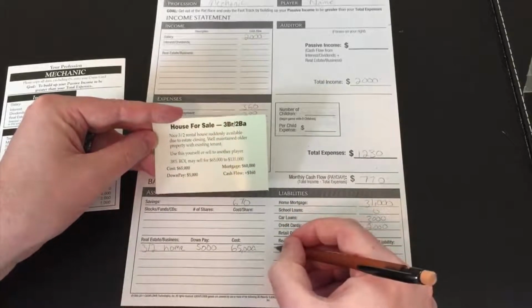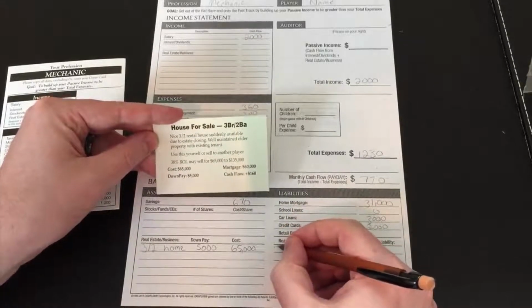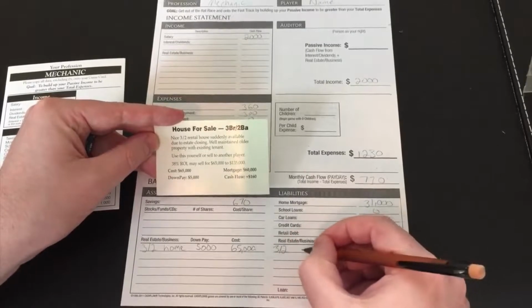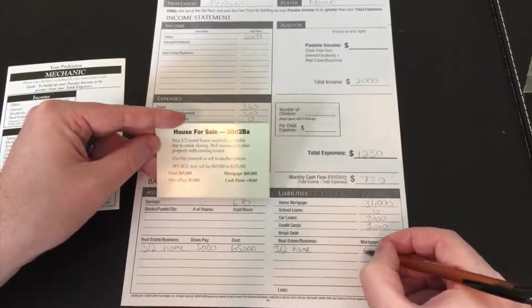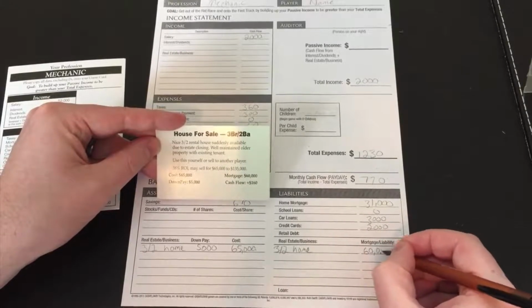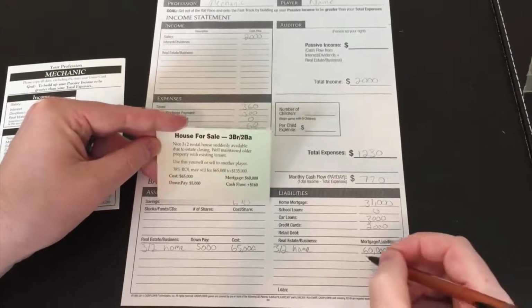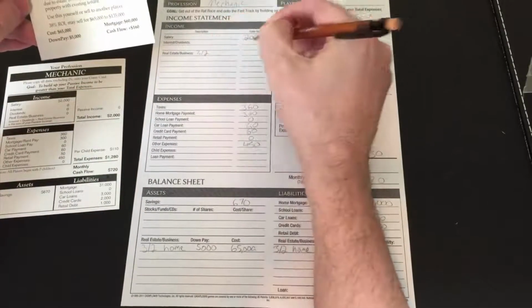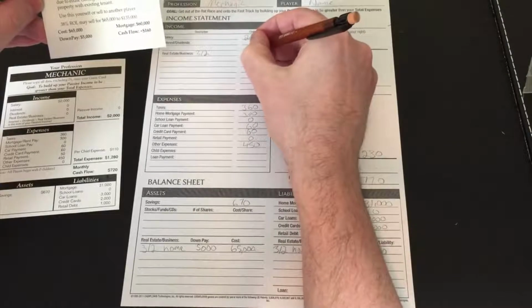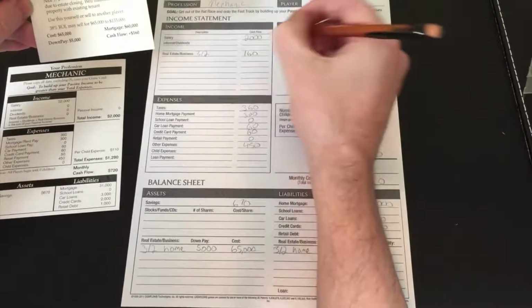The liability is the mortgage that we owe. So we're going to write down 3-bedroom, 2-bath. And the mortgage over here is $60,000. Okay. From there, I'm going to come up to the top and I'm going to write 3-bedroom, 2-bath. And the cash flow here is $160.